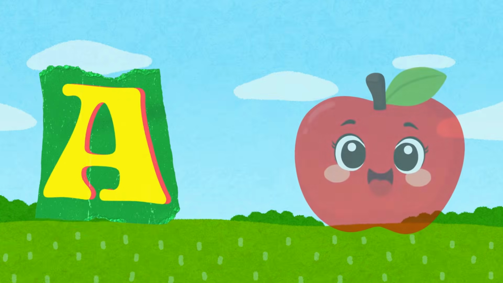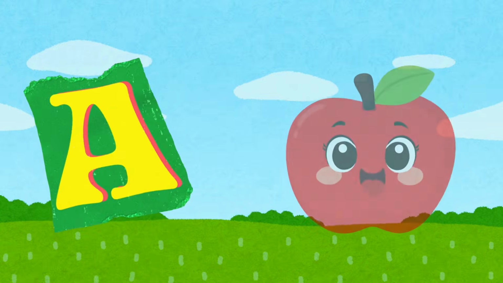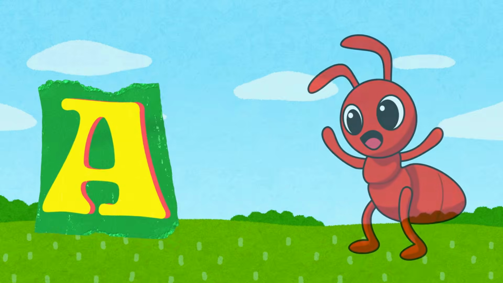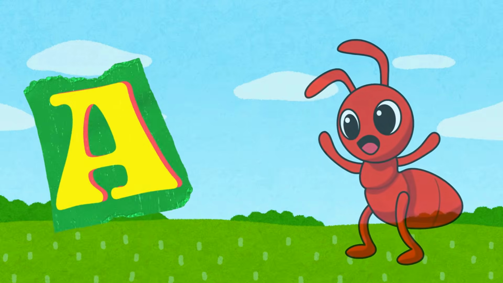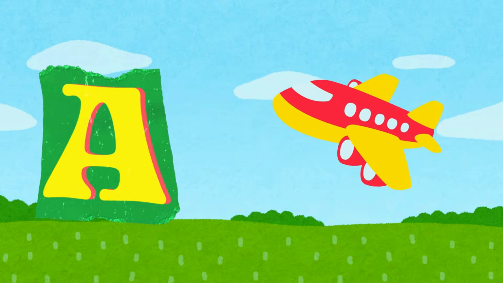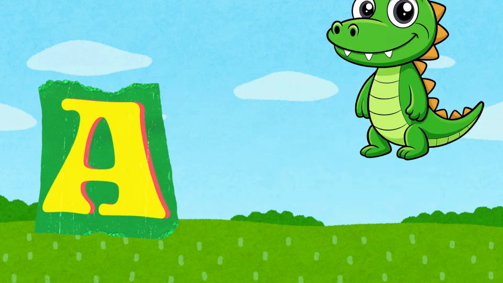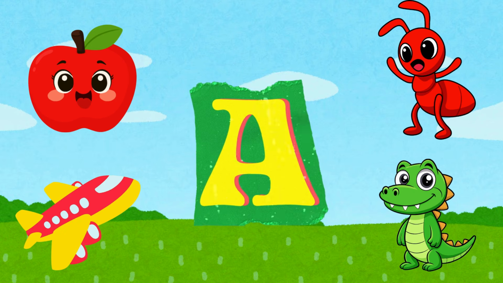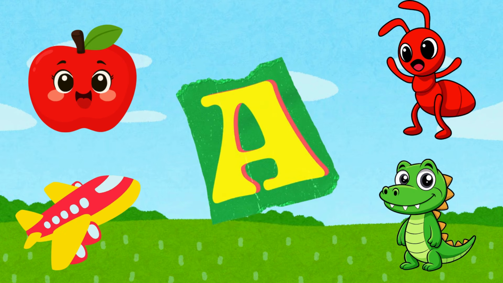A for apple. A for ant. A for aeroplane. A for alligator. Great job! That's the letter A.